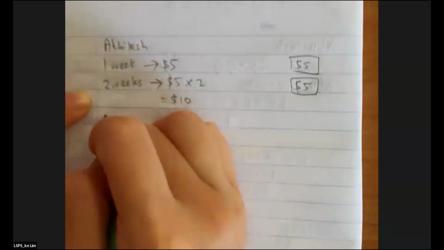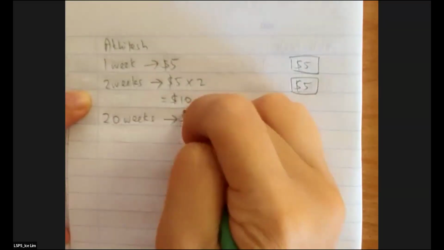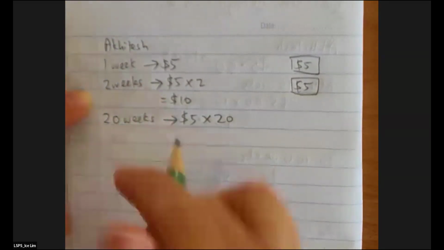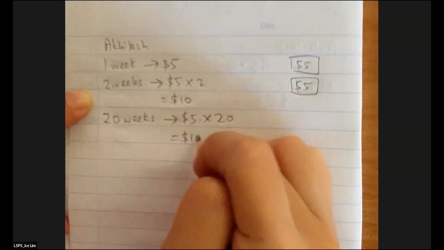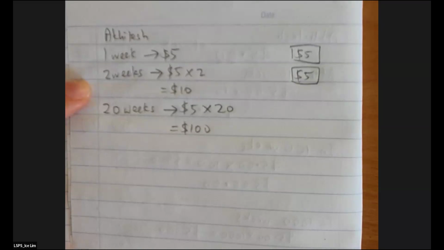What about 20 weeks? Yeah, 5 times 20. How do I do that? 100. Still doable, right? Very easy still, because 20 times 5 is 100. We can still remember that using our times table. Not too difficult.